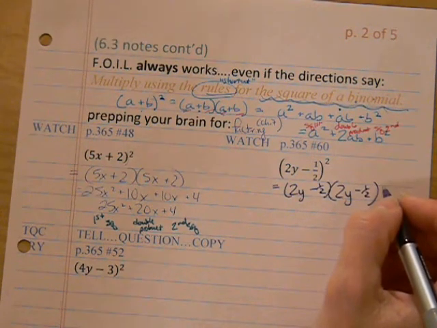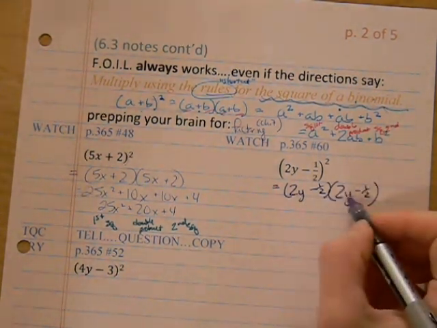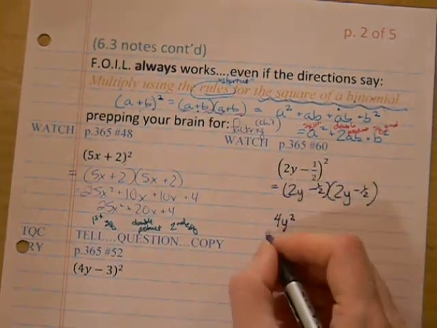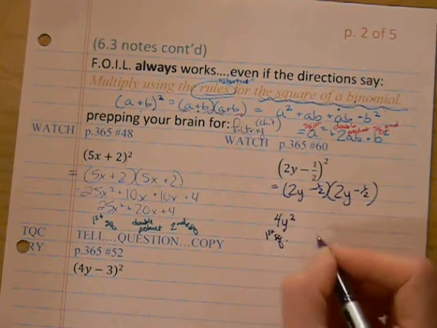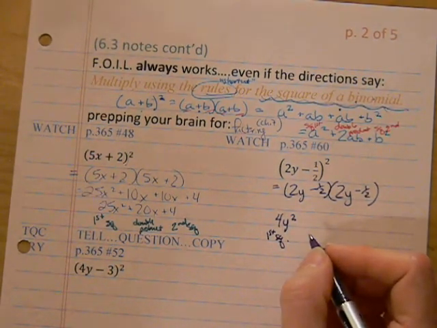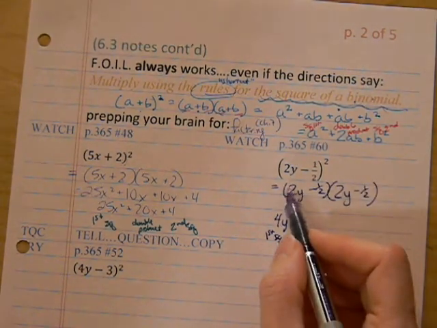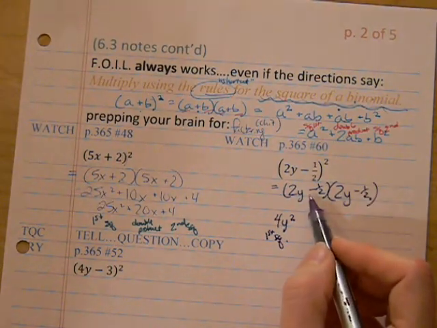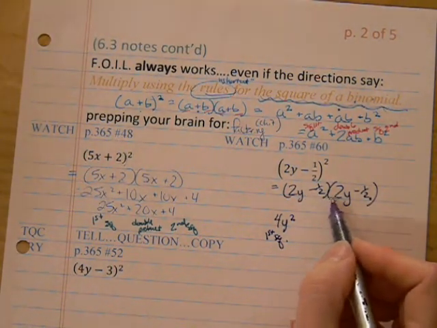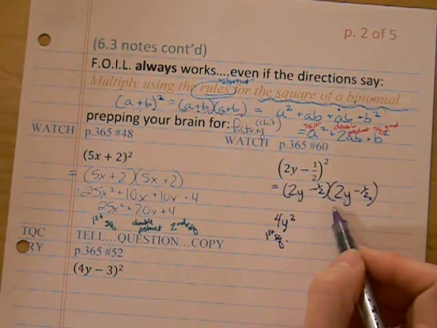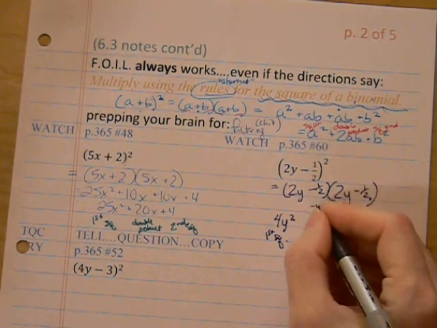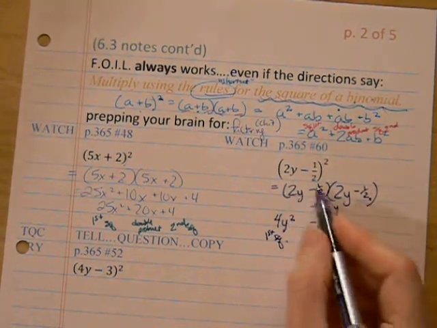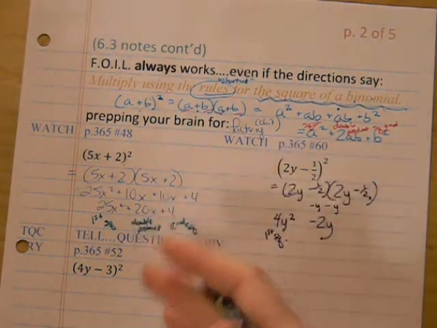Okay. First, outside, inside, last, 2y times 2y is going to be a 4y squared, which is really my first term squared. Those will work together. Outside, inside, outside is 2y times negative 1/2, which is going to be a negative y. Inside, excuse me, negative 1/2 times 2y, that's also going to be a negative y. So you're going to get a negative y plus another negative y. That's a negative 2y, which is double what you would multiply, which is exactly what we did.